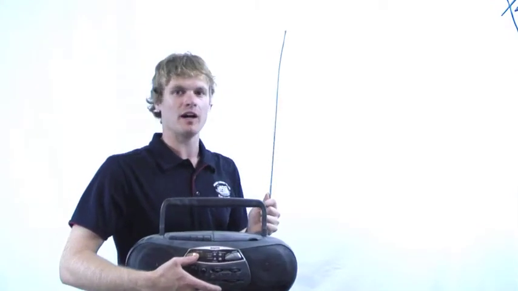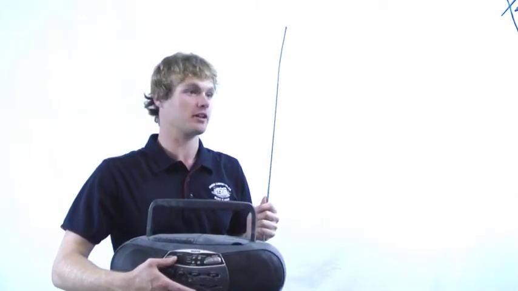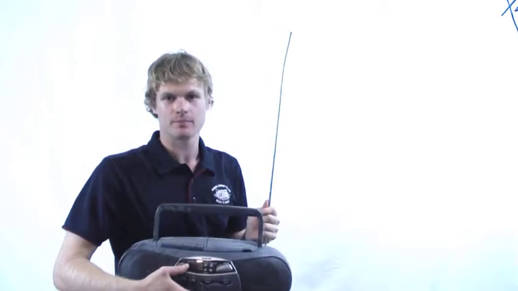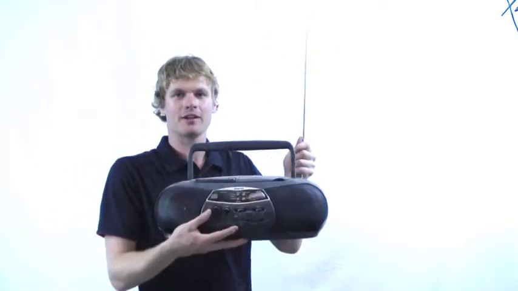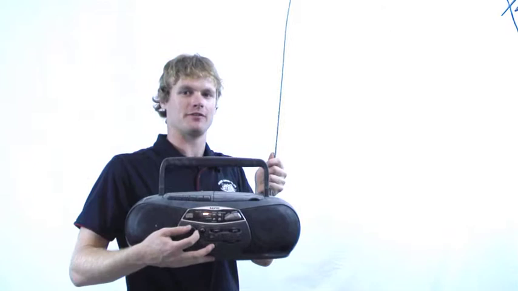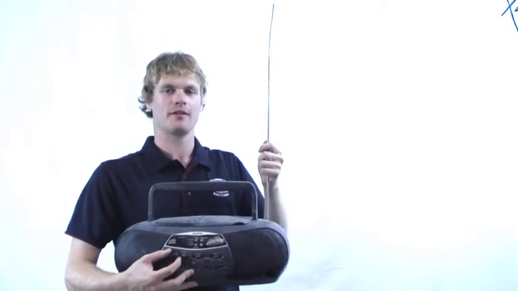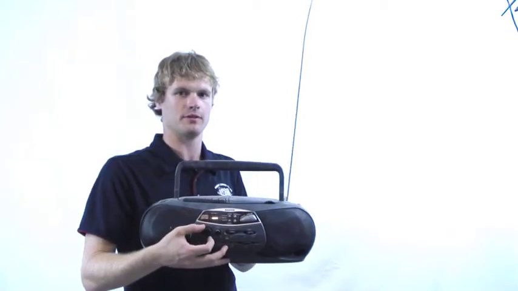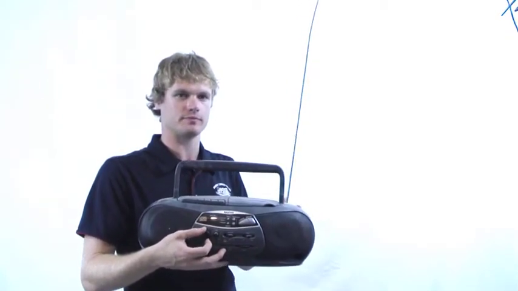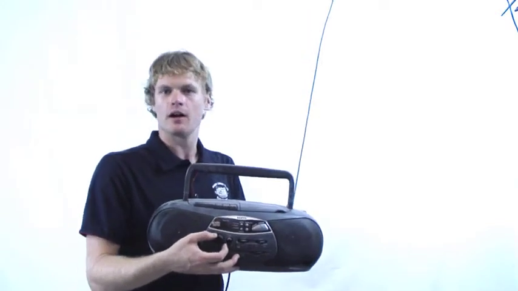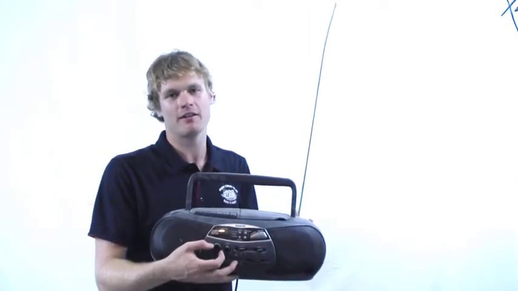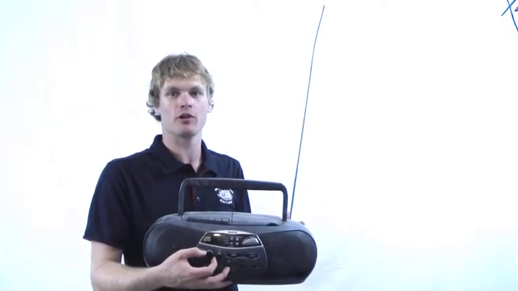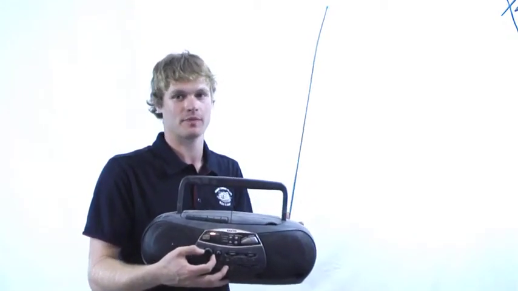Okay, I mentioned before something about the oscillation or the frequency of the particle, creating the certain frequency of the wave. So let's look at an example here. I've got the old boombox out. If I turn it on, alright, this radio is currently receiving a signal at 104.7 megahertz.